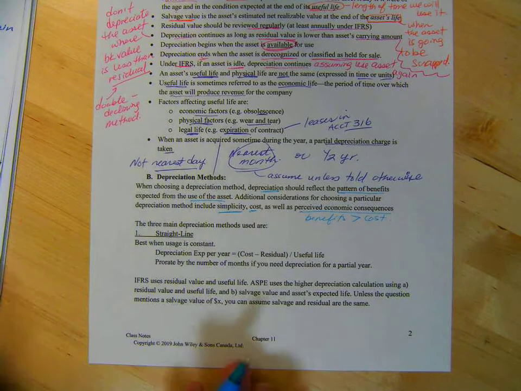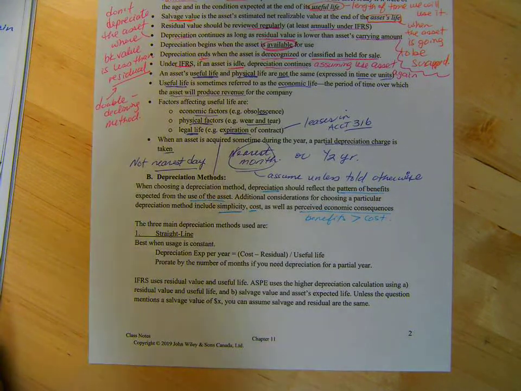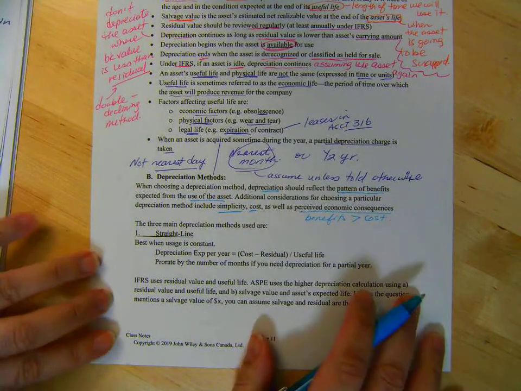Okay, three main depression. Oh my gosh, maybe you guys are feeling that way now. It's the end of the year.